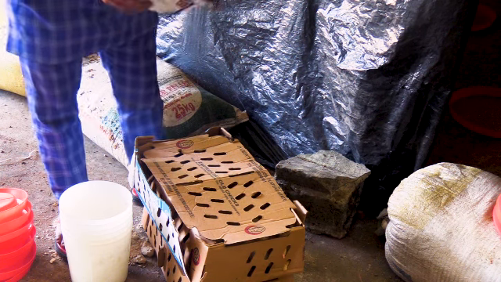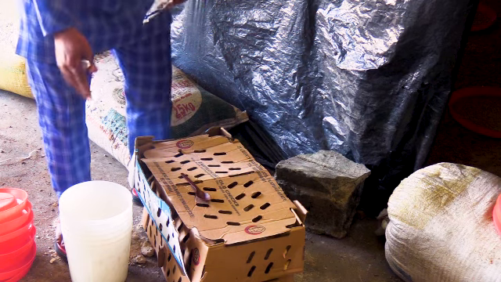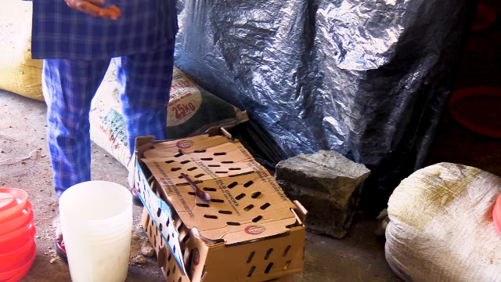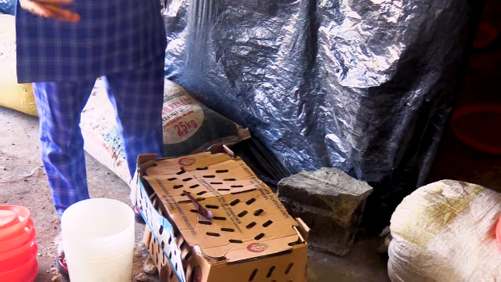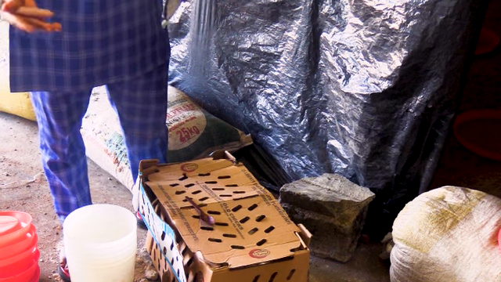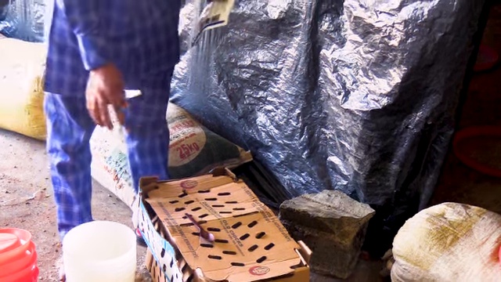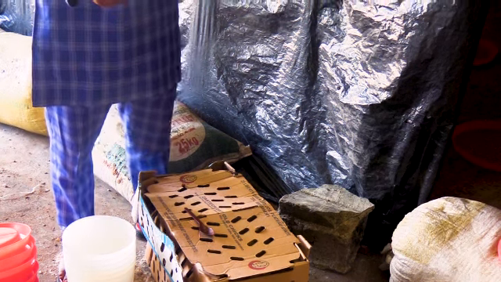And this is actually a layer. With broiler, I told you, you start with anti-stress or multivitamin. But now this is a layer. You start with an antibiotic, and this is amoxicillin.